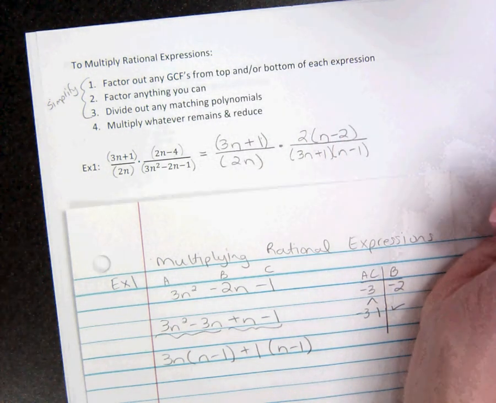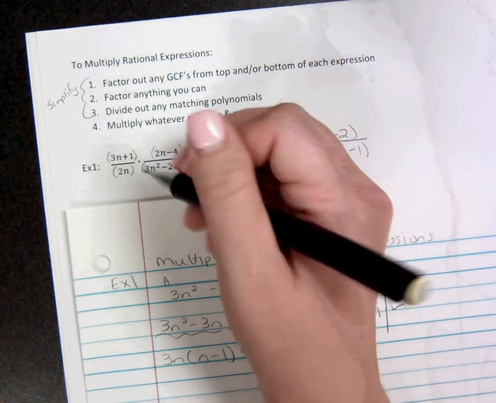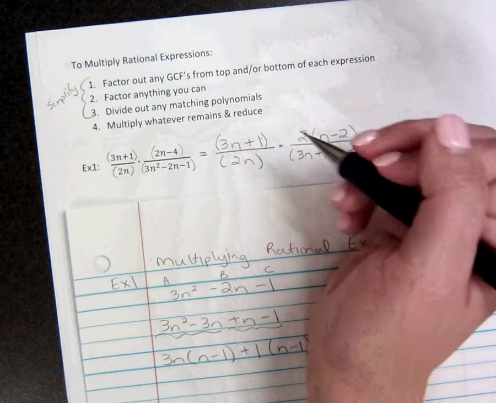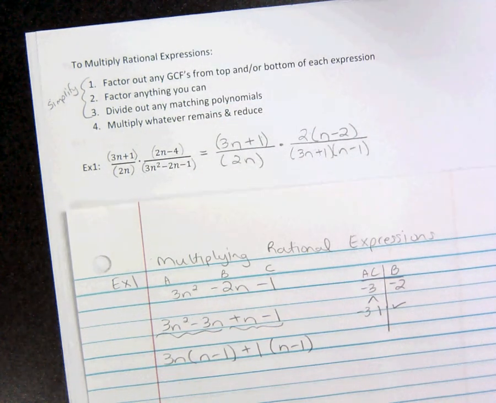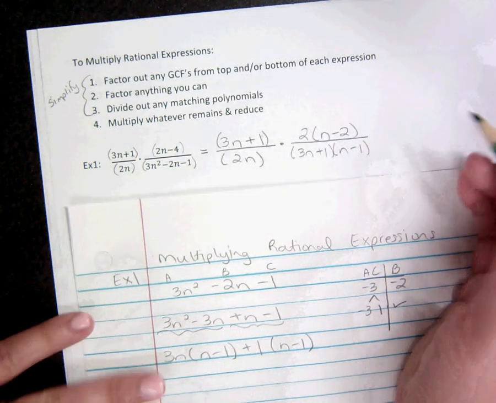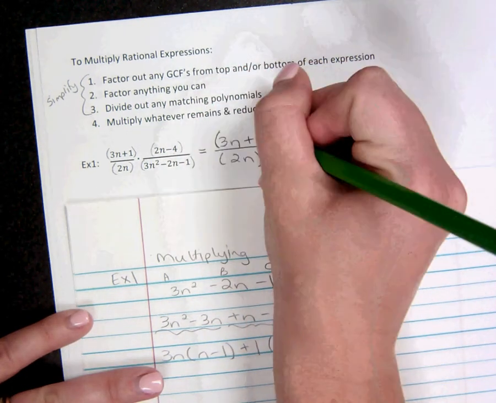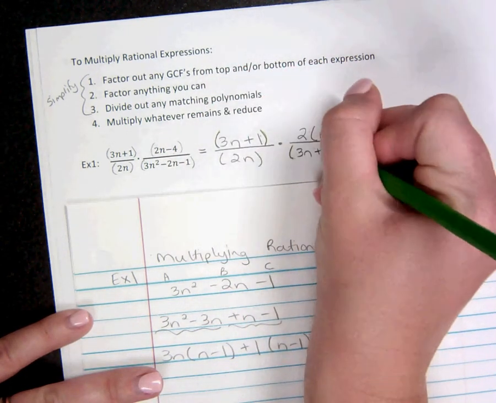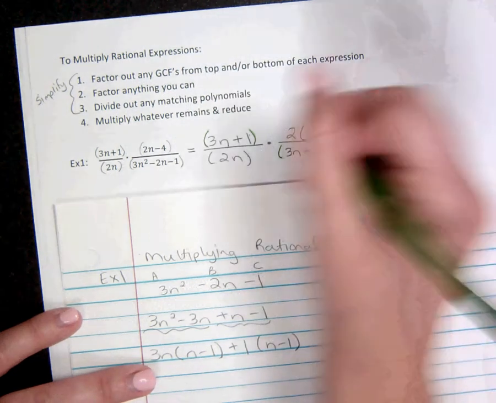So again, that's the hard part. That takes the most work. Sometimes every single piece has to be factored, and you really need a lot of scratch paper, and you have to get it all factored into these back-to-back binomials. Then you kind of go on a hunt for what matches. I have a 3n plus 1 on top and a 3n plus 1 on the bottom, and so I can divide those off.